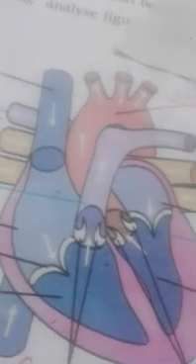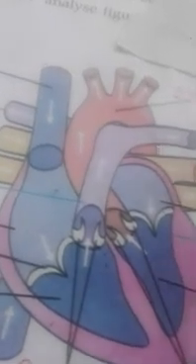Then the aortic valve opens and blood flows through the aorta, and the aorta again branches into arteries, and the purified or oxygenated blood reaches various parts of our body.